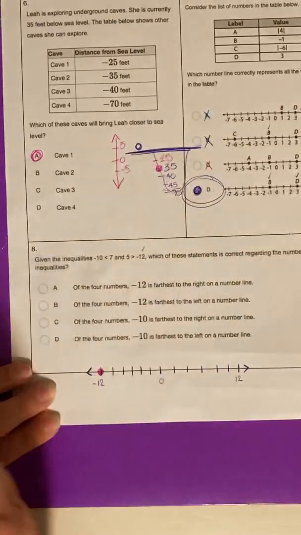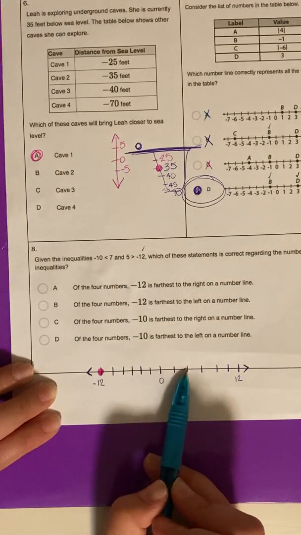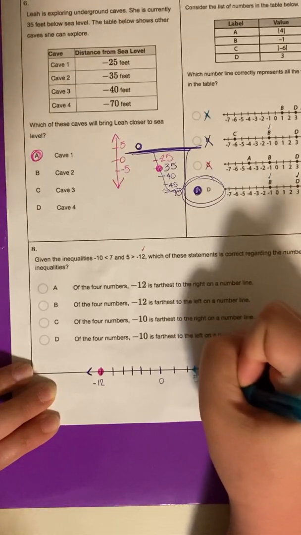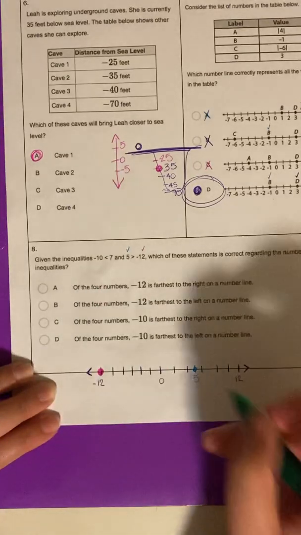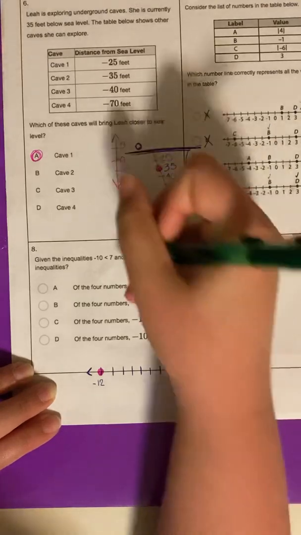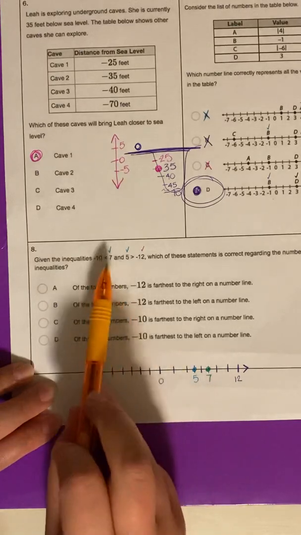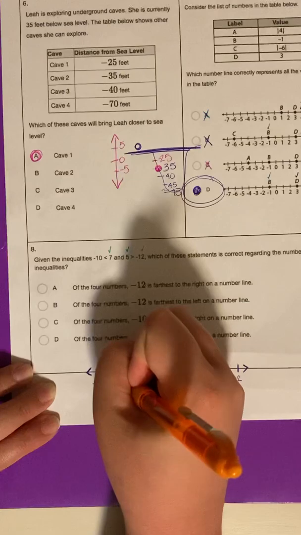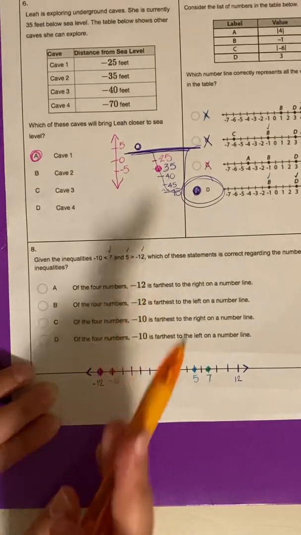Negative 12, we plotted that. I'm going to plot positive 5 on the number line. So from 0, we went 2, 4, 6. So 5 is going to be right here. Plotted that. Let's take a look at 7. Here's 6. Here's going to be 7 on the number line. Plotted that. And then we'll do orange for negative 10. So negative 2, 4, 6, 8, negative 10. Negative 10 here.